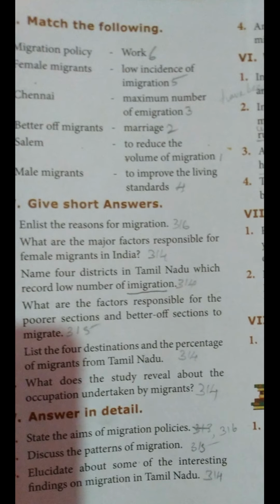Page number 314. That is ninth para fully. Okay, ninth para fully.